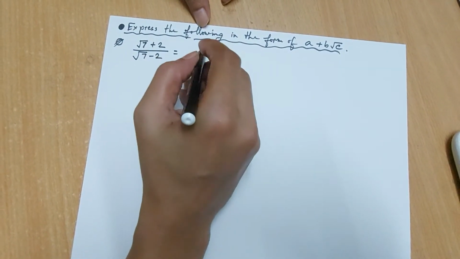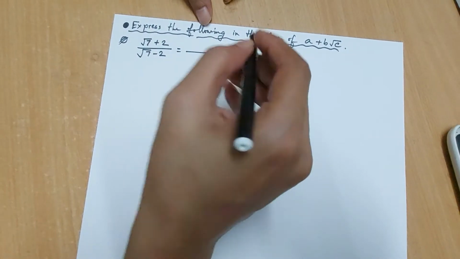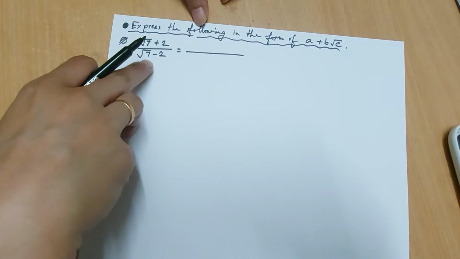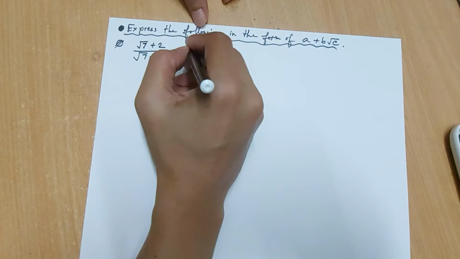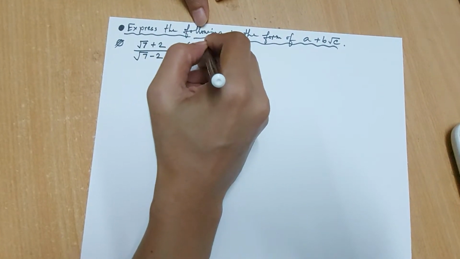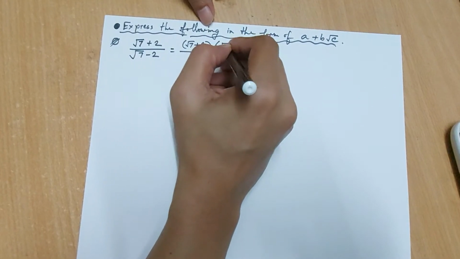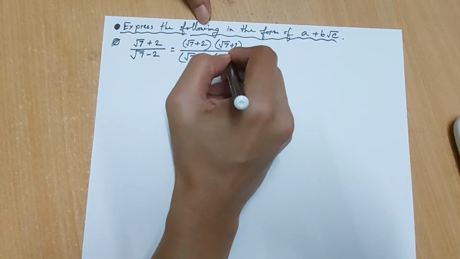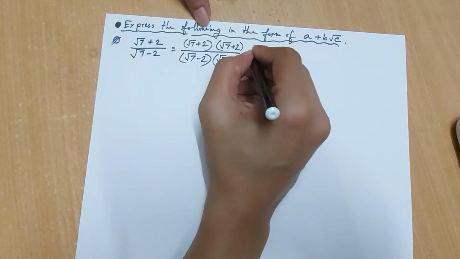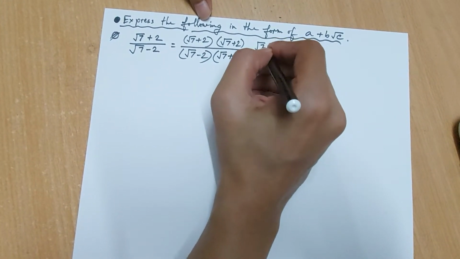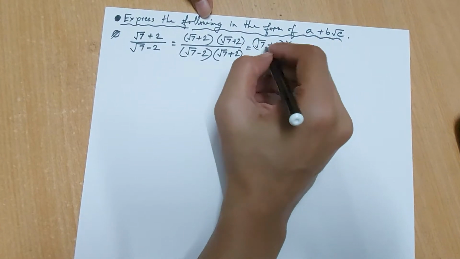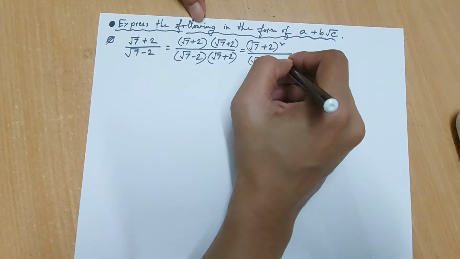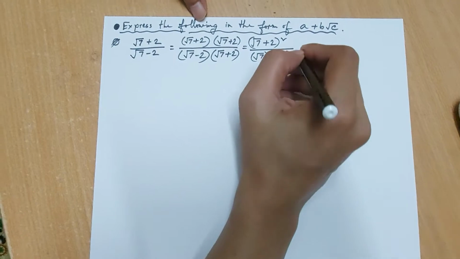Then I should multiply this with the conjugate surd. The conjugate surd will be root 7 plus 2, because root 7 minus 2 is in the denominator. Root 7 plus 2 into root 7 plus 2, root 7 minus 2 into root 7 plus 2, equal to root 7 plus 2 whole square divided by root 7 whole square minus 2 square.